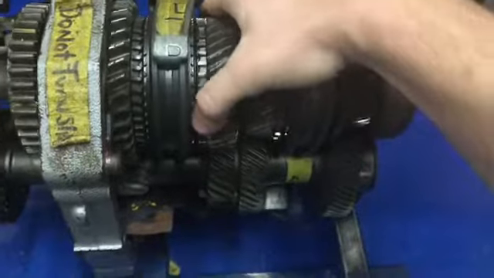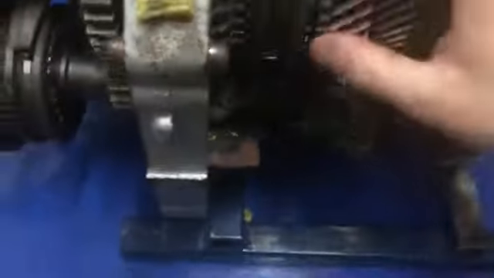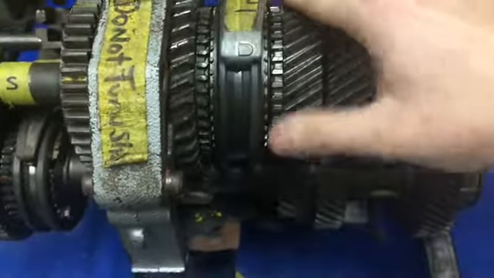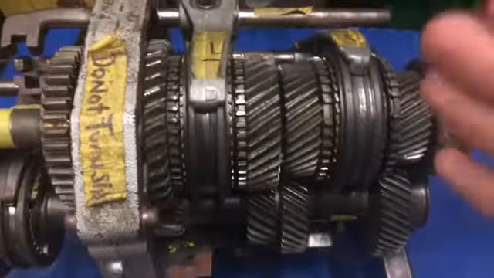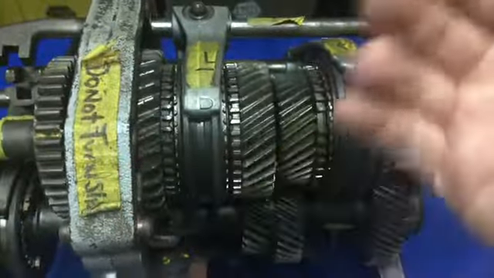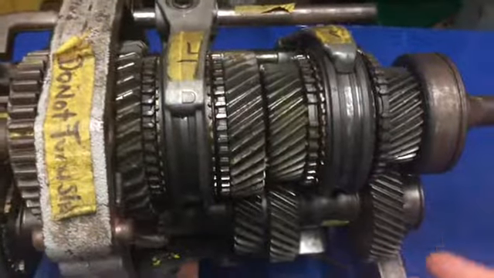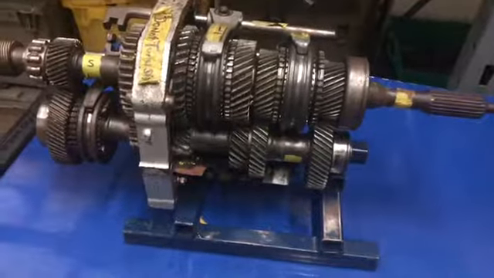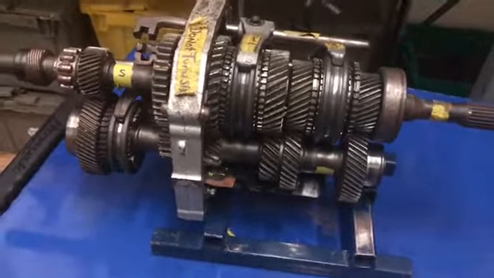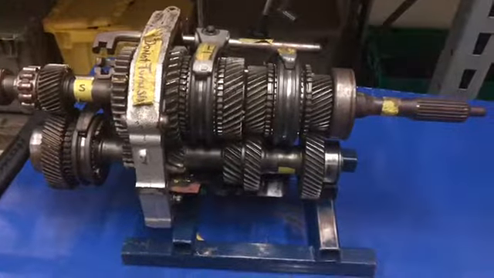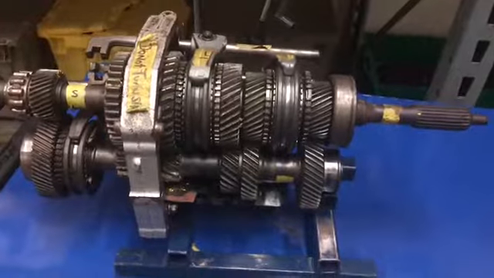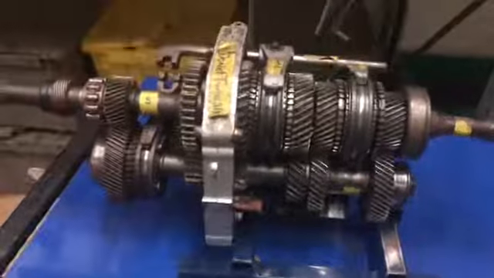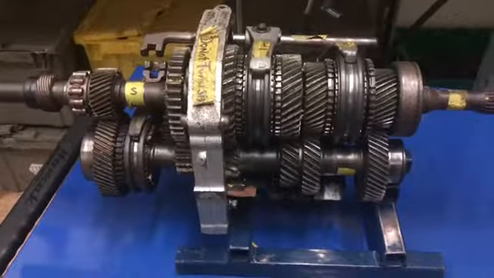Let's say the teeth are kind of rounded off, like these guys are. These guys are pretty well done in. But let's say the teeth have been rounded off. That could cause the dog teeth to not line up properly when going in and cause a rubbing or grinding sound. You could also have a dragging clutch, which would essentially stop power flow through the transmission by keeping the clutch engaged, or disengaged rather. It would keep it disengaged rather than allowing power to go through to the rear wheels. Power would still be stopped at the clutch system.